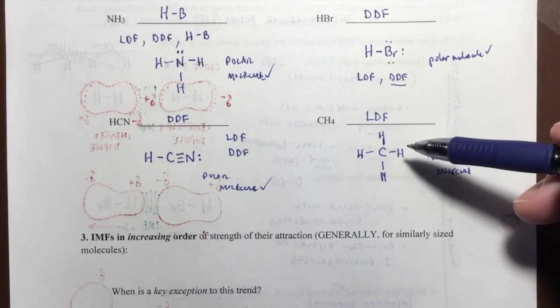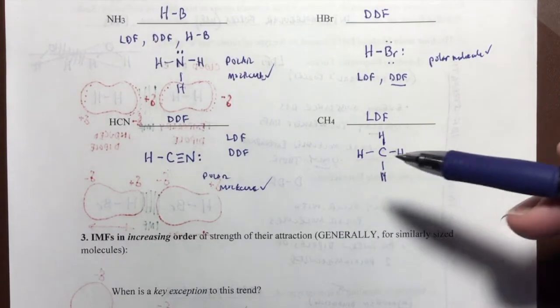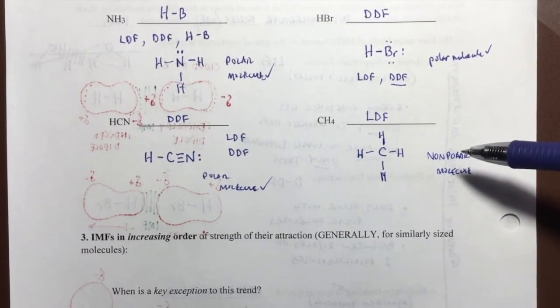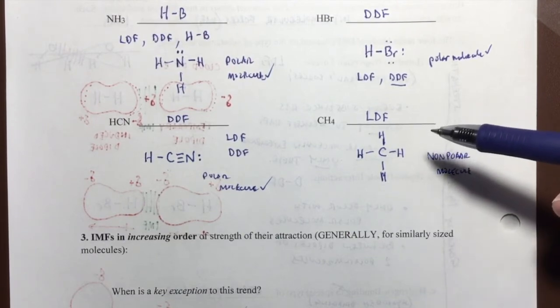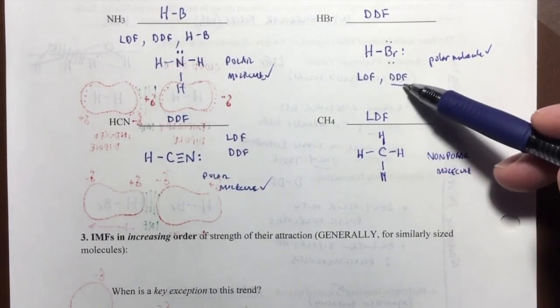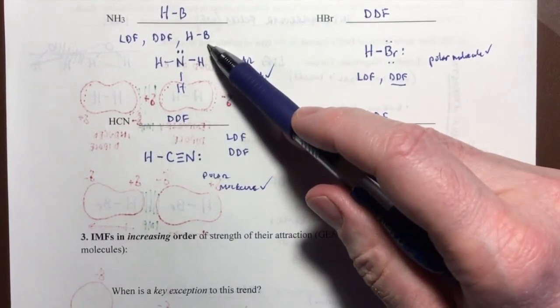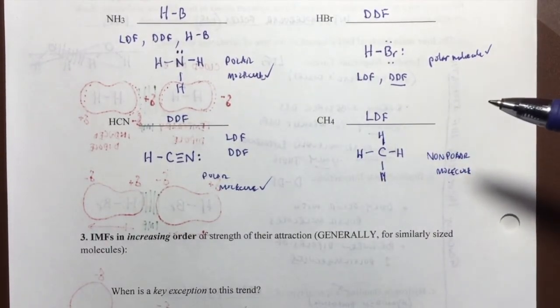And if both of those criteria are met, then it is a polar molecule. If only one or neither of those criteria are met, then it's a nonpolar molecule. If it's nonpolar, then it will only have London dispersion forces. If it's polar, it will have London dispersion forces and dipole-dipole forces, and it may also have hydrogen bonding as a special kind of dipole-dipole force.